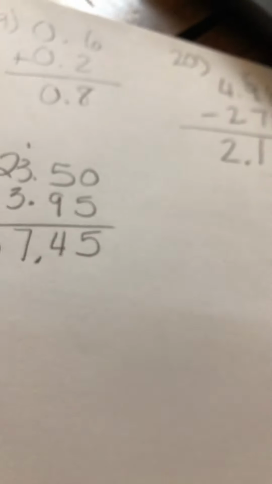Number 21, 23.5 plus 13.95. So 5, 14, carry the 1, 3, 6, and 1 is 7, 2 and 1 is 3, 37 45/100.